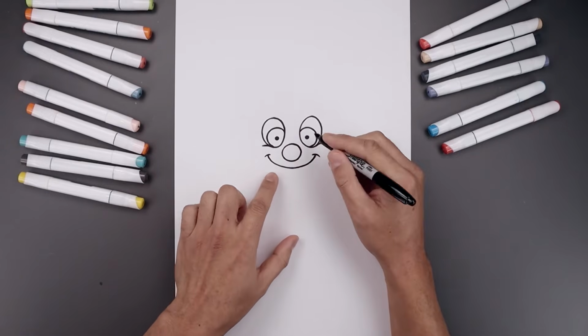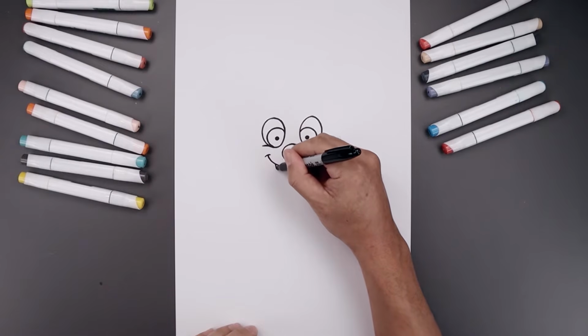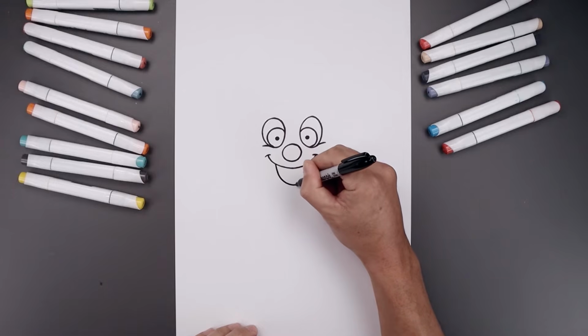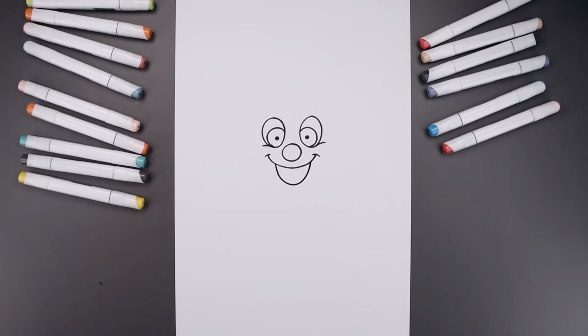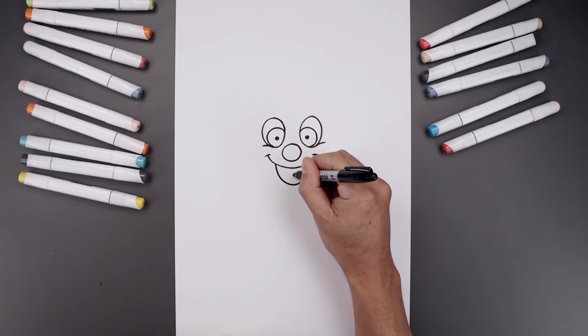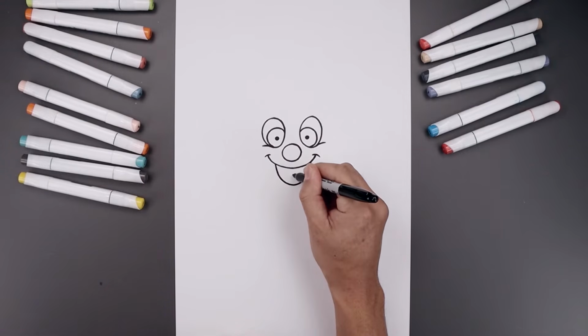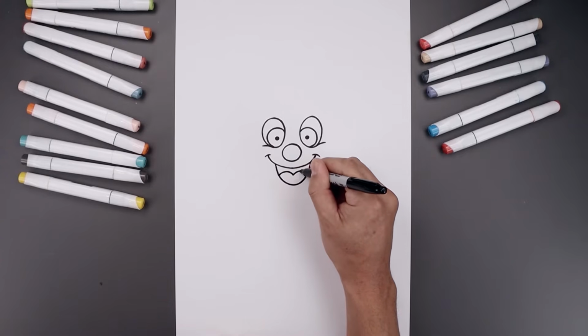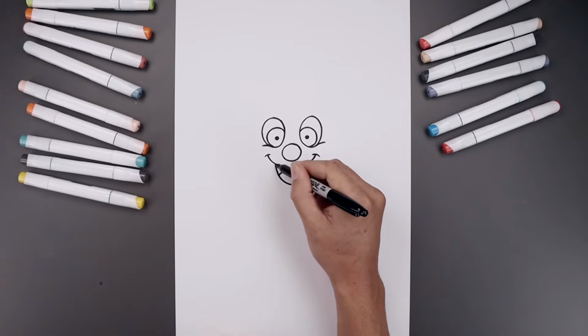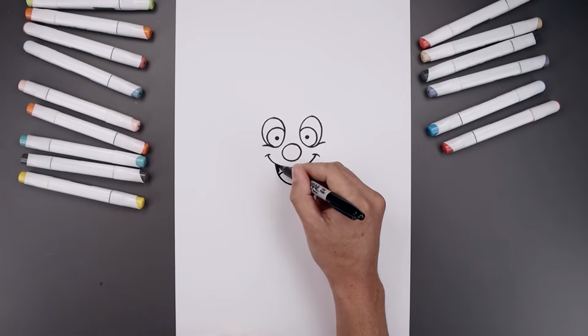Now let's draw the bottom of the mouth, starting over on the left, come down towards the bottom, and then we'll bend that back up. Let's go to the center of the mouth on the inside, start with a point. Now we're going to curve the tongue going up, and then down toward the left and right side. And we'll fill the top area of the mouth in black.